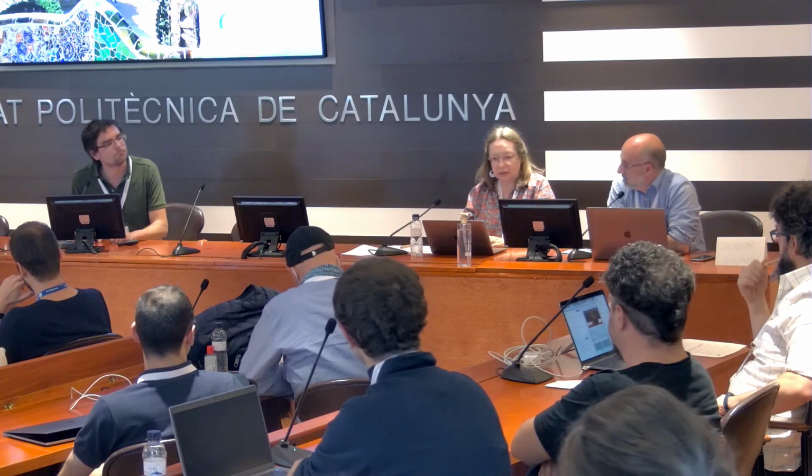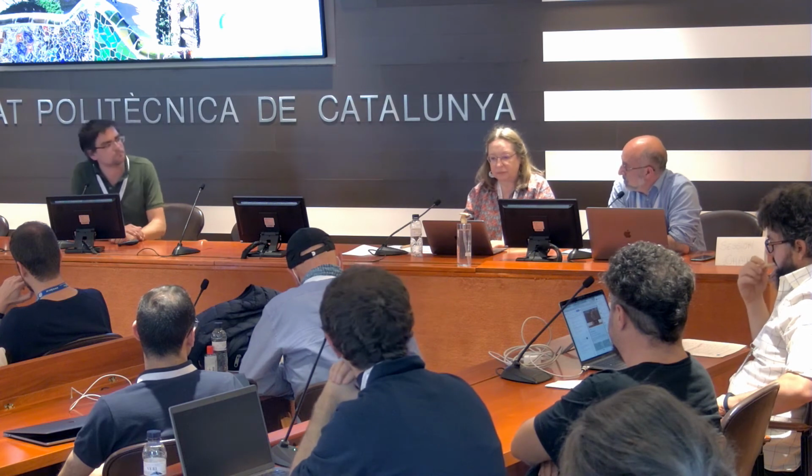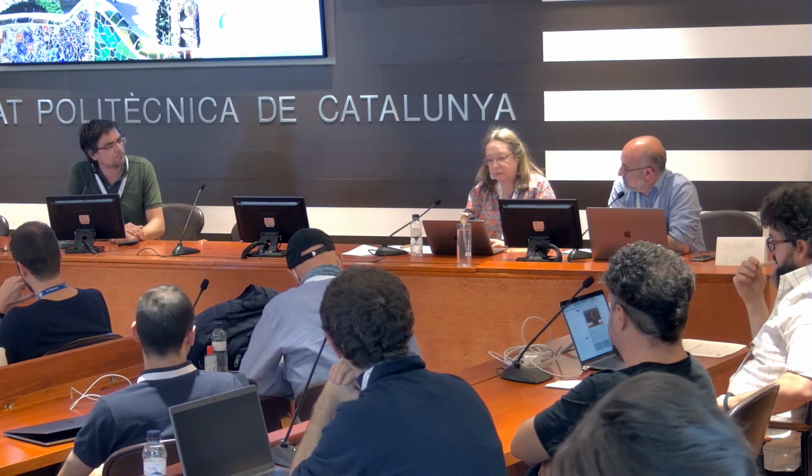So I have just one question. In one of the first slides, you showed the scalability plot comparing several parts of the model, and it appears that the solver does not scale as well as the other parts of the model. So my question is, if FESOM exploits any external numerical library such as PETSc or some other things like that.